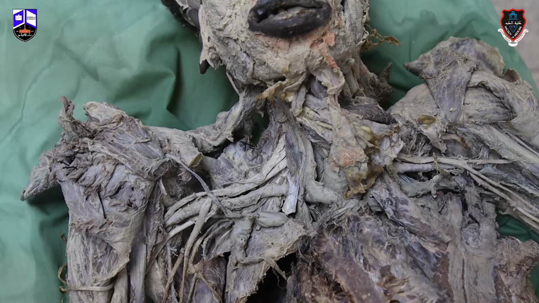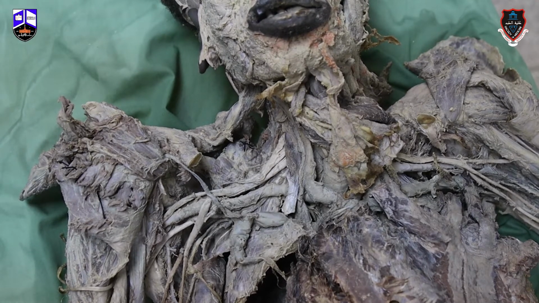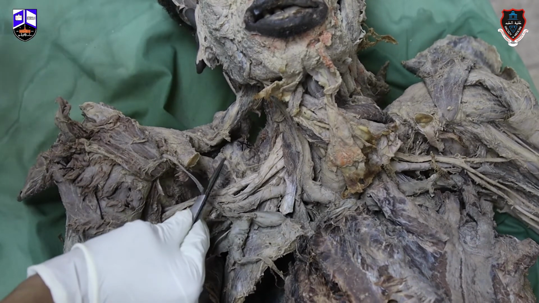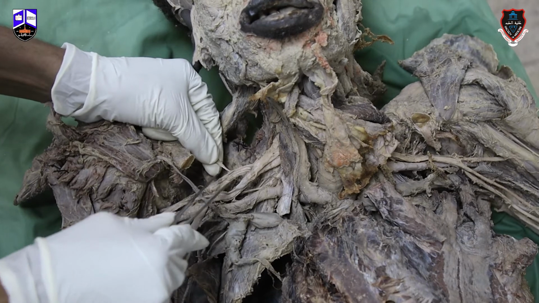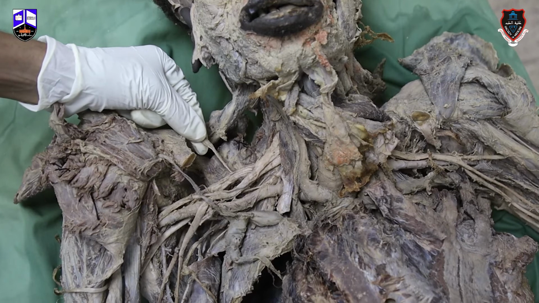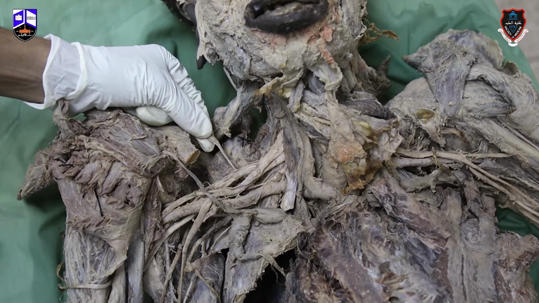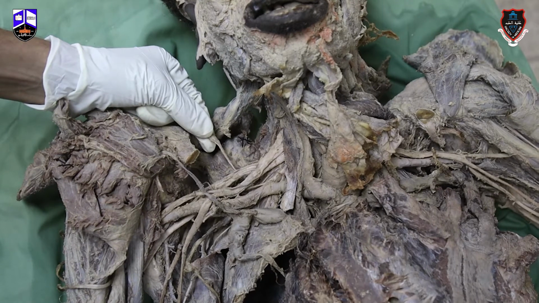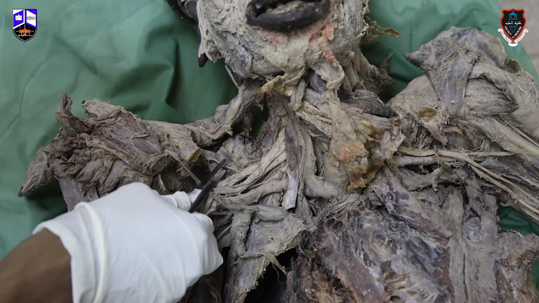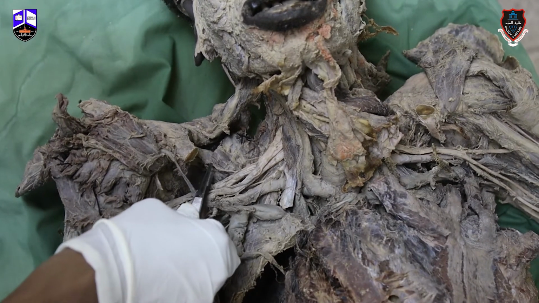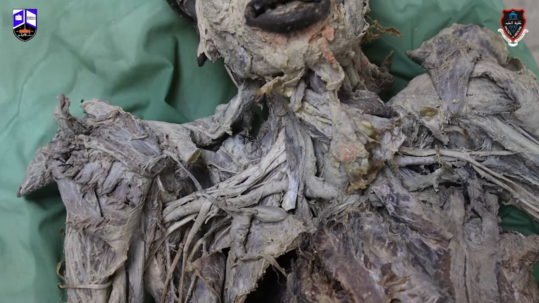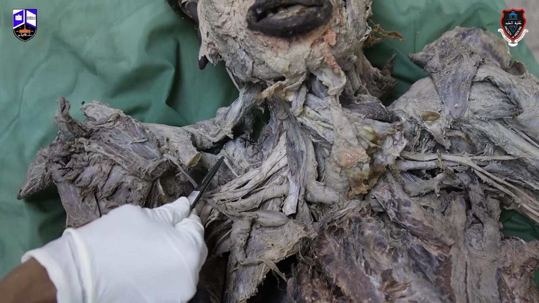Okay, we have got 1 branch that arises from the trunks. This branch arises from the upper trunk. It is called the suprascapular nerve. The suprascapular nerve arises from the upper trunk, as we said. It supplies supraspinatus and infraspinatus. It crosses the posterior triangle of the neck to pass through the suprascapular foramen. Okay, this is the suprascapular nerve.